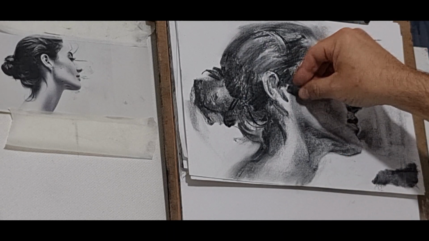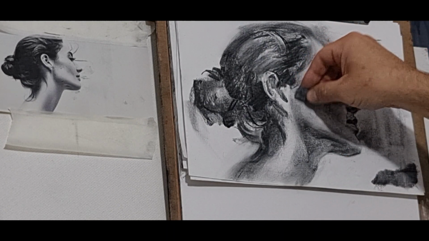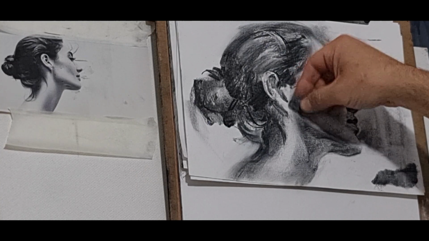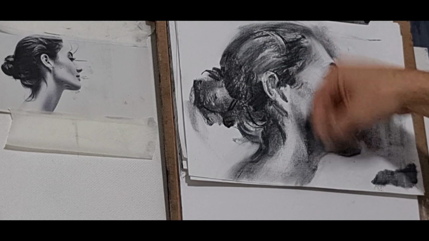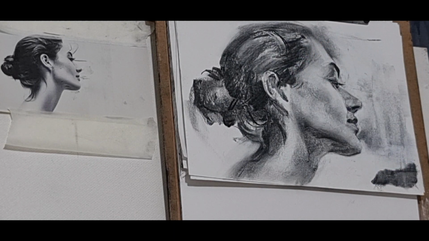But then I can cut that, come back and lighten up a little bit more. There. Here we are. All right, let's spray it, and then I'll give it another go with some more darks around it.